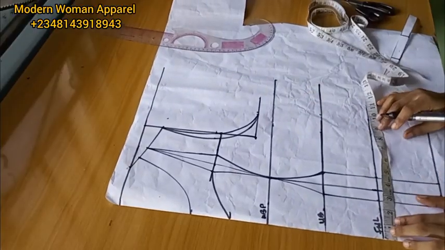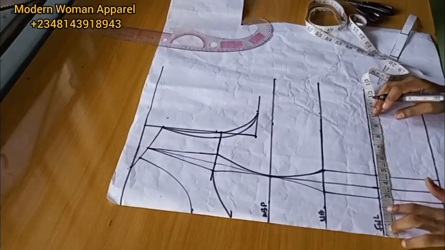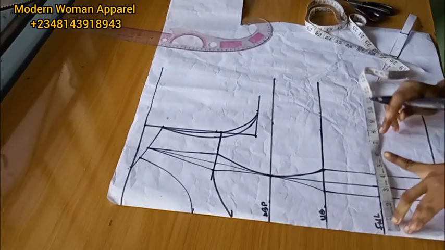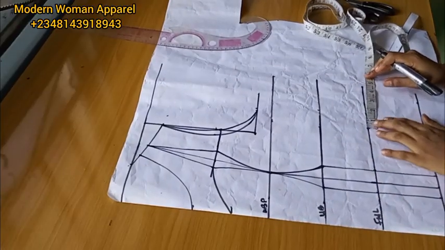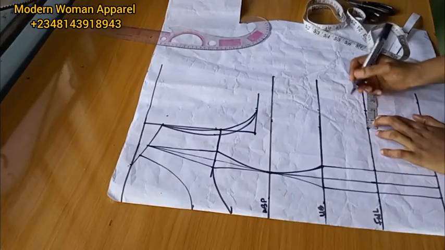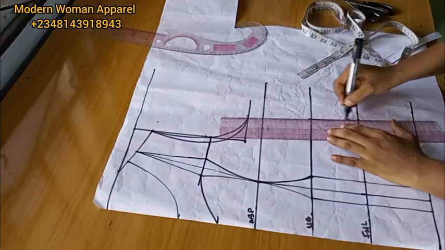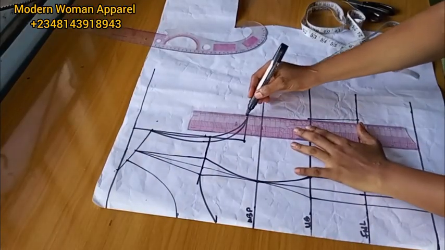Here I'm working with 33. So divided by 4 is 8.25. I will also replace the 1.75. Do you understand? So I'll connect.